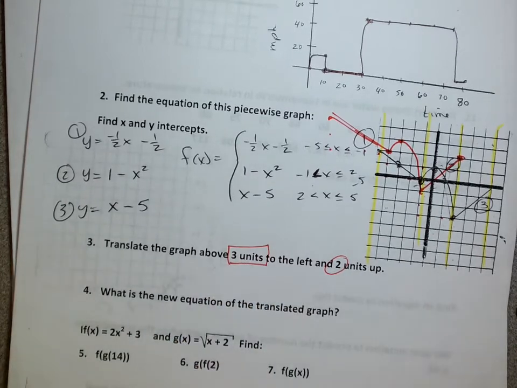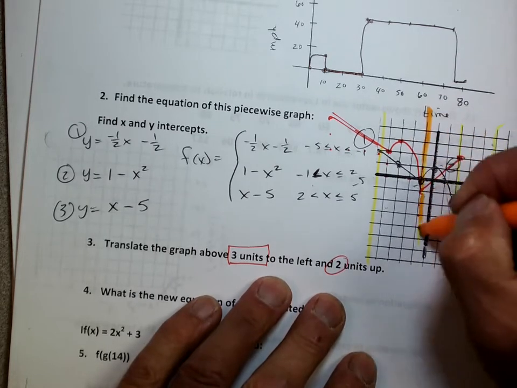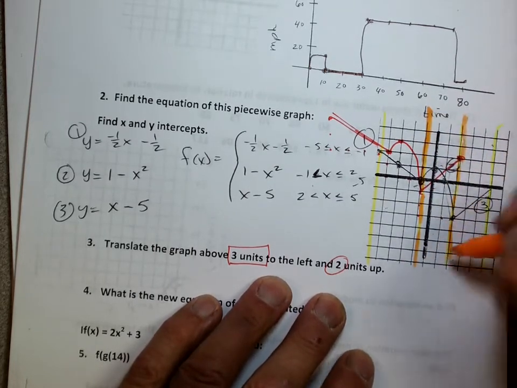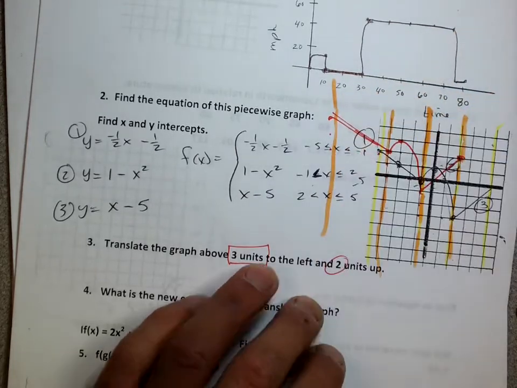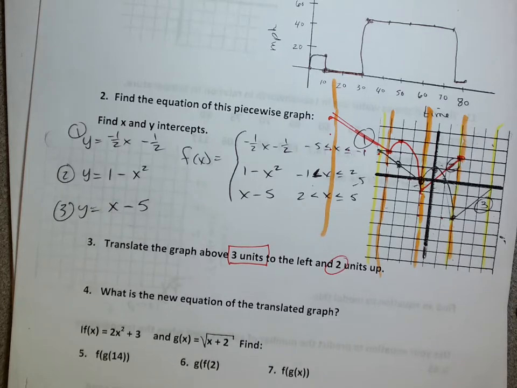Okay, now what happens is my constraints also had to move, right? My border lines had to move to here, to here, to here, and to here. So I moved my graph and I had to move my border points. Okay, how am I doing? I'll slow down for a second, let you get caught up.